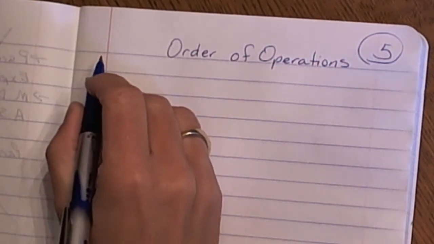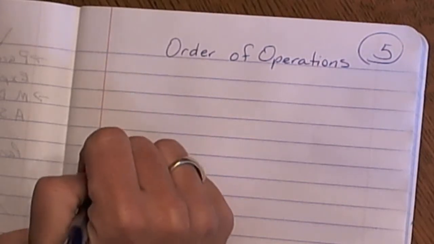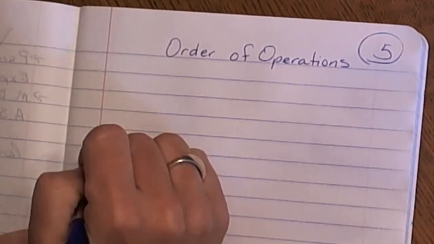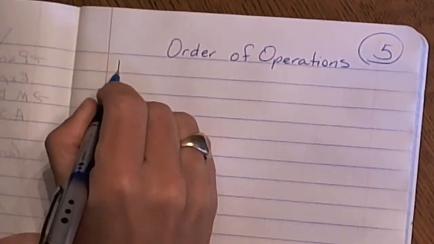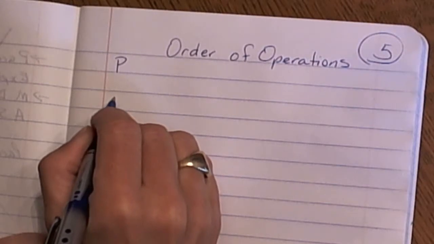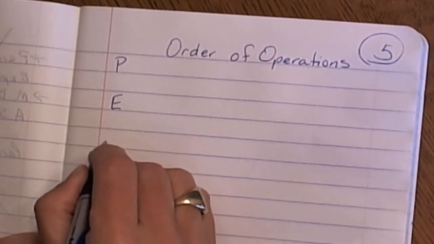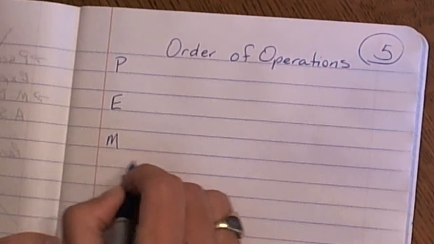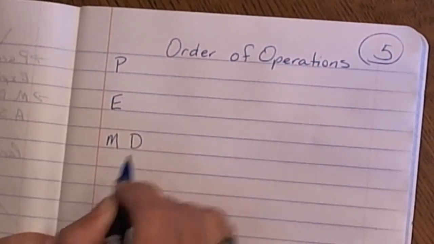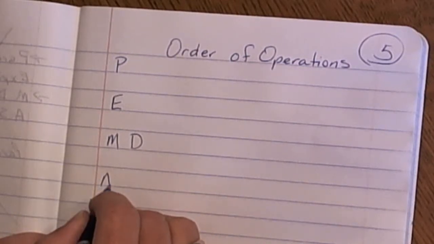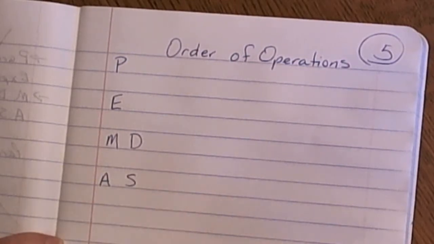Some of us remembered it as just writing it in order from top to bottom. I'd like for you to relearn that a little differently. Instead of putting it all in order, going straight down, I'd like the M and the D to be on the same line, and the A and the S to be on the same line as well. And I'll explain to you why in just a moment. So please get those written like that.